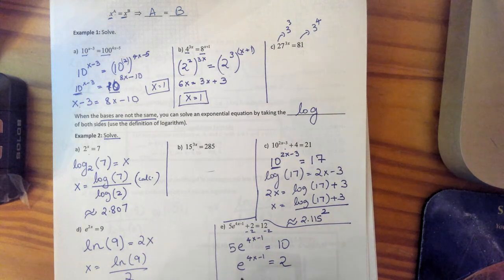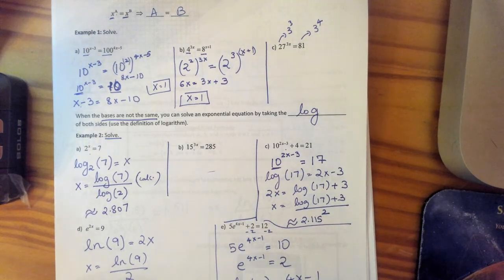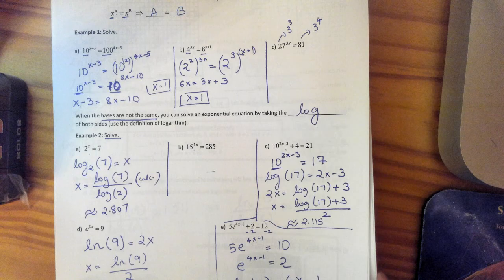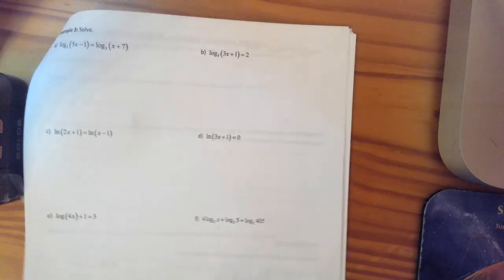And now you should be able to rewrite this. ln of 2 equals 4x minus 1. You should be able to isolate the x and get it by itself. Okay, moving right along. I'm going to move to the next page.